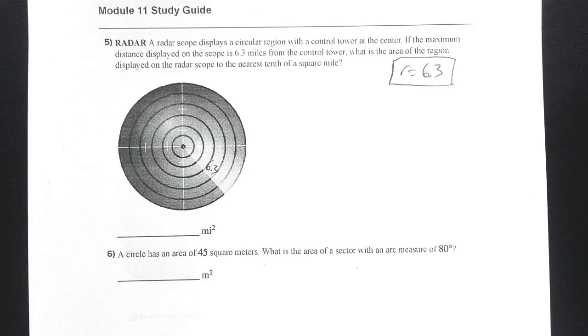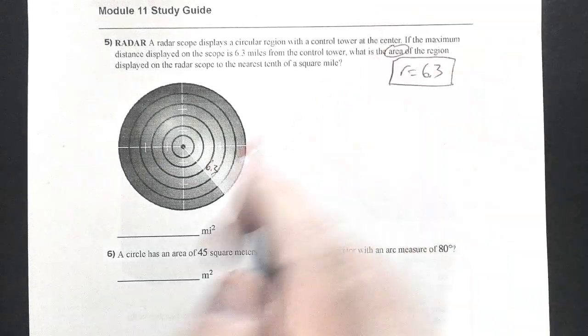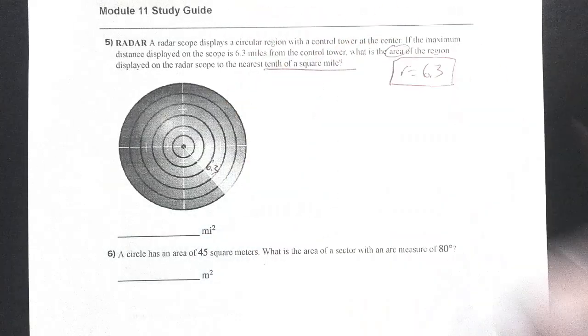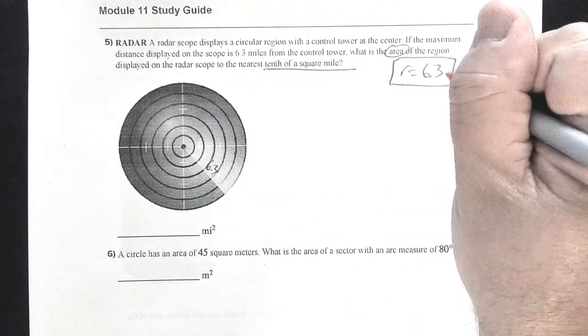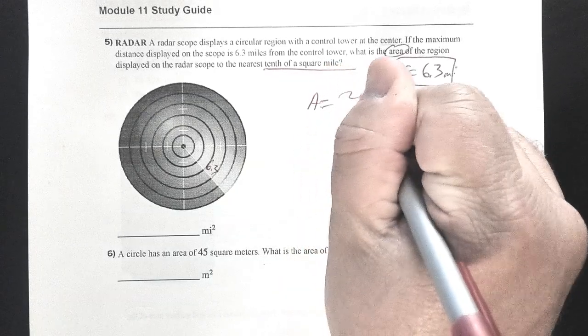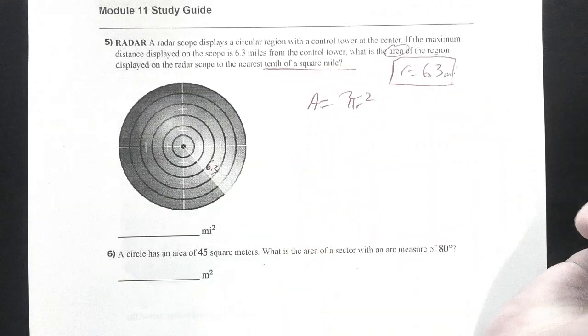What is the area of the region displayed by the radar scope to the nearest 10th of a square mile? So this was a mile. So area of a circle, also on the reference sheet, is pi r squared. We use it a ton.